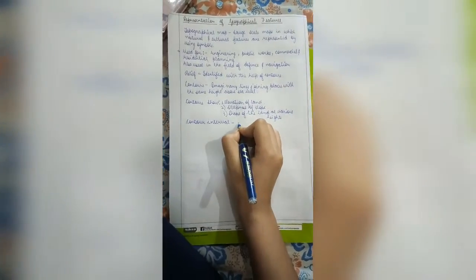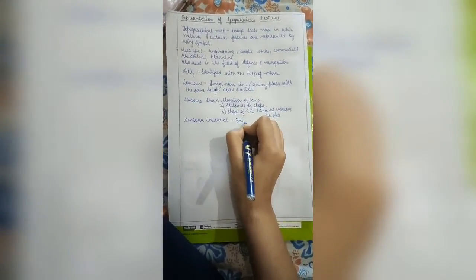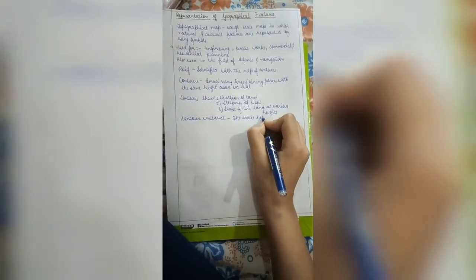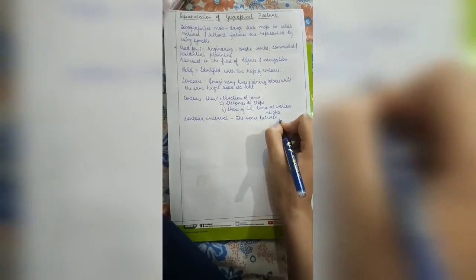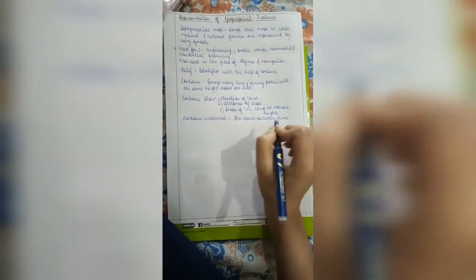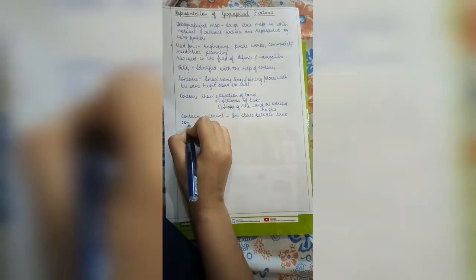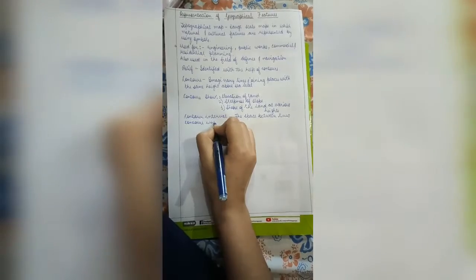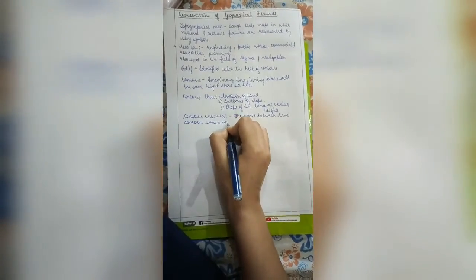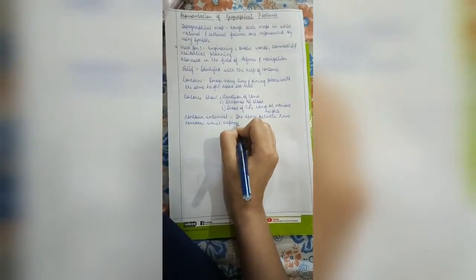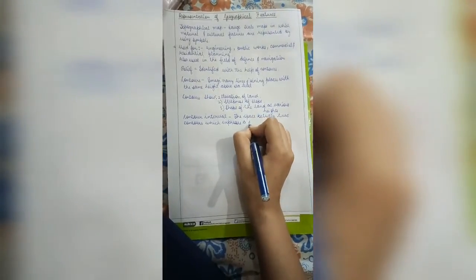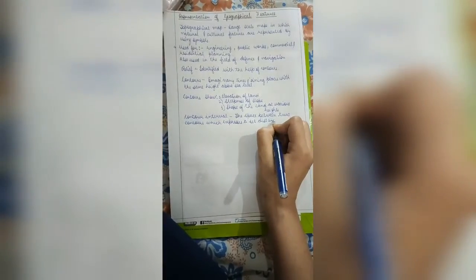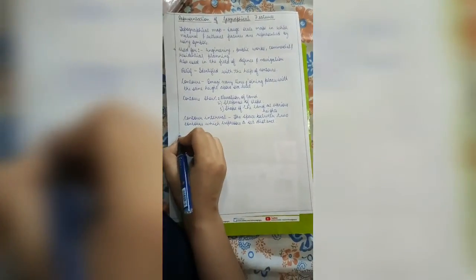Next, we have a contour interval. What is a contour interval? Even this is very important. The contour interval is the space between two contours which expresses a set distance. I repeat, the space between two contours which expresses a set distance. This topic is really very important. I suggest you take notes of each and everything that I am telling you.